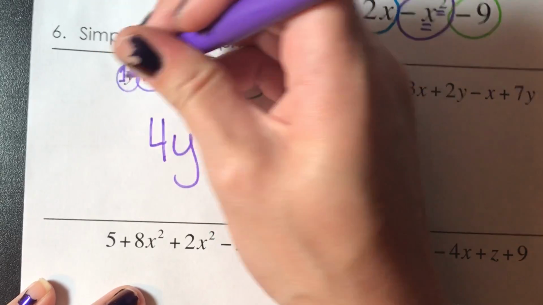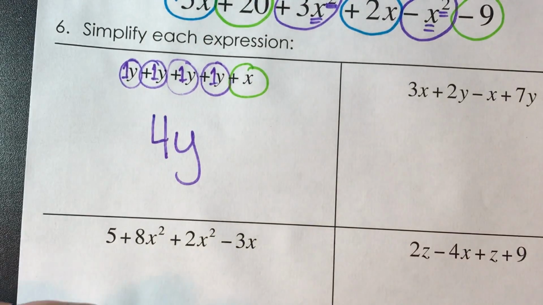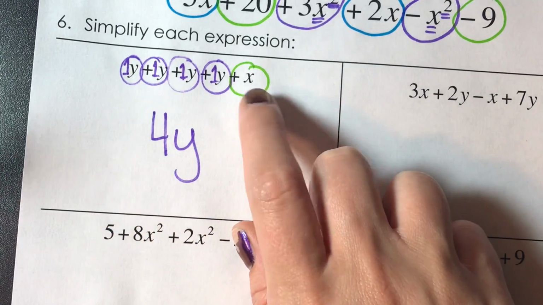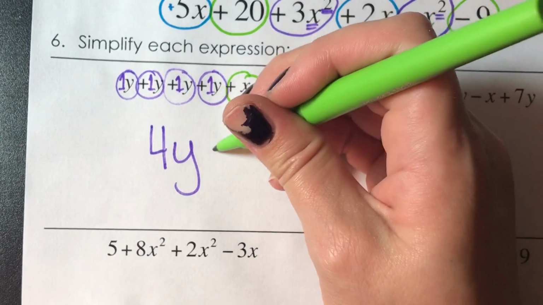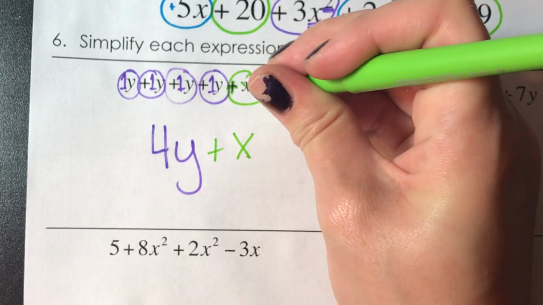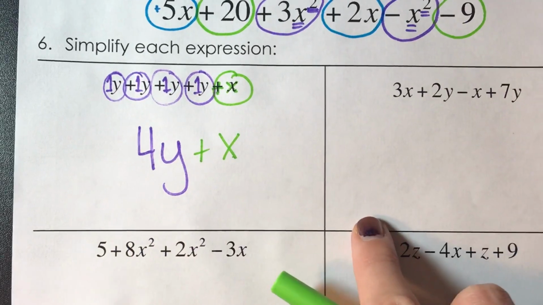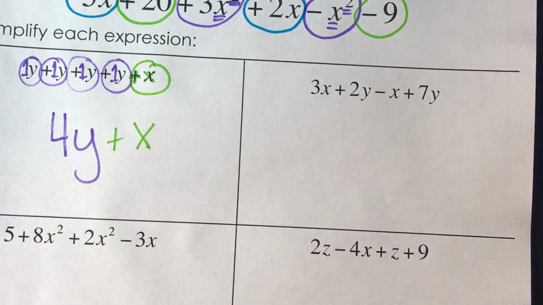Because the coefficient in front of all these Y's is 1. 1 plus 1 plus 1 plus 1. And then this, I can't really combine this with anything else, so I'm just going to bring it on down. Plus X. Literally everything that was in this bubble, I'm going to drag down, and now this is my final expression. Let's try one more together.